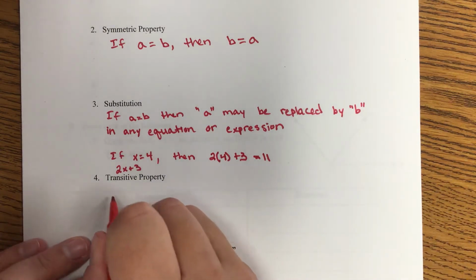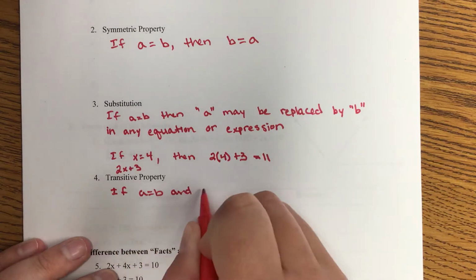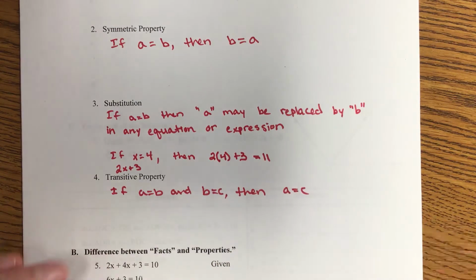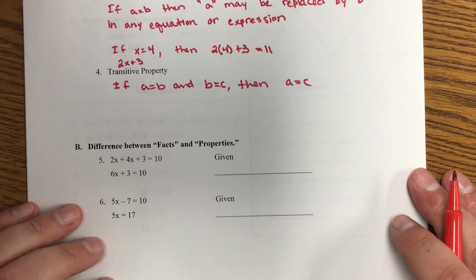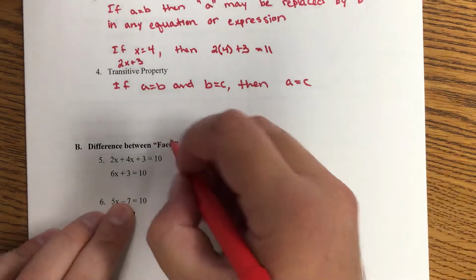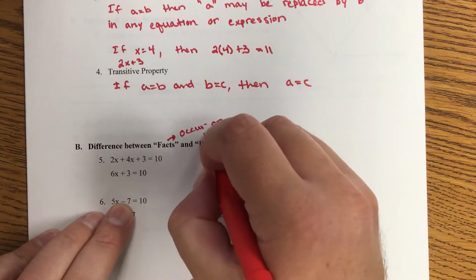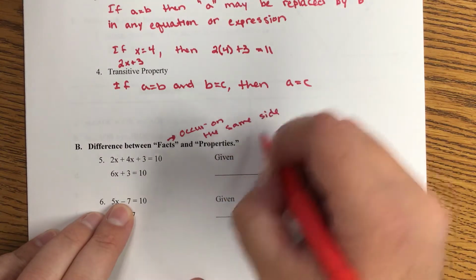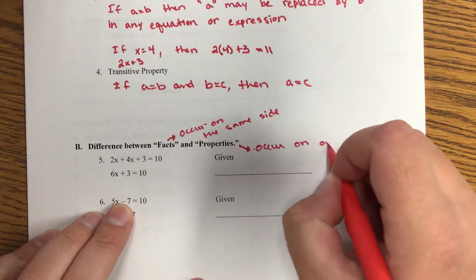The transitive property says if A equals B and B equals C, then A equals C, okay? All right, so it says the difference between facts and properties. So facts occur on the same side. Properties occur on opposite sides.